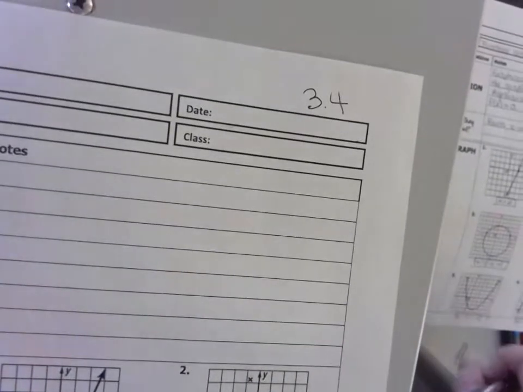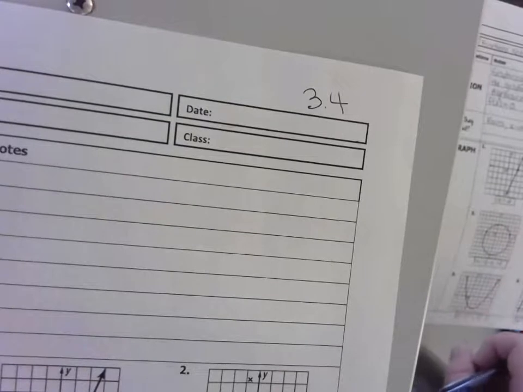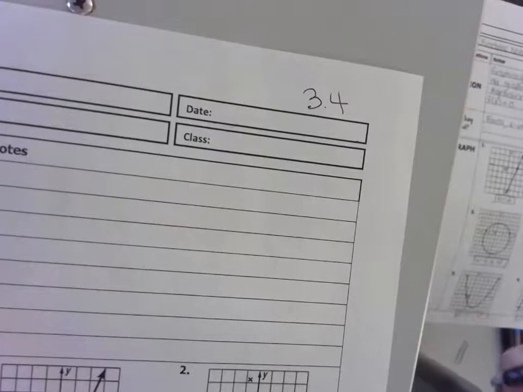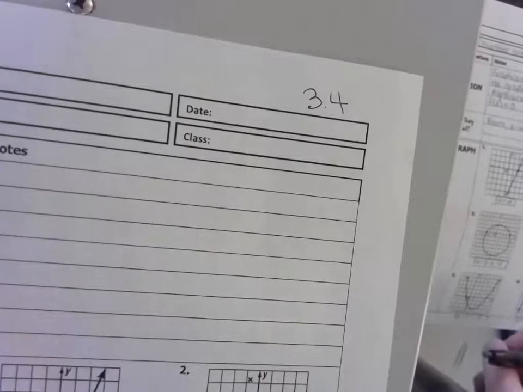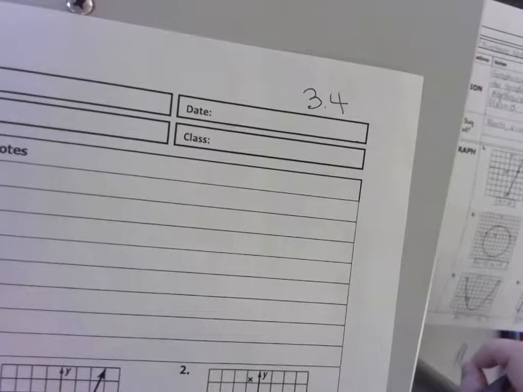So, listen up, guys. Guys. Shh. Thank you. So, Unit 3, just go back to your seat. You don't need to sit right there. Go back to your seat. Thank you.